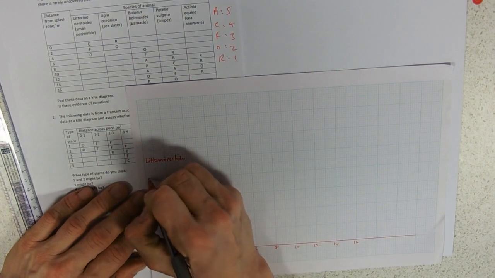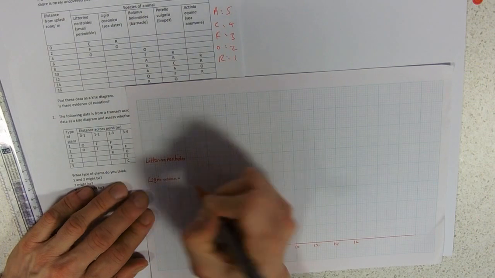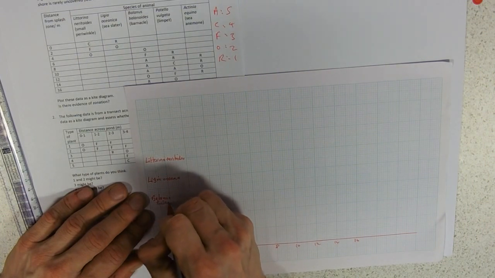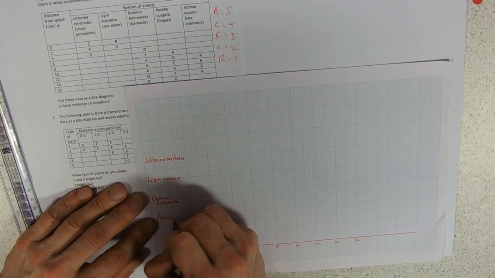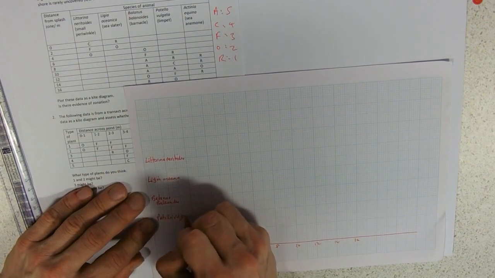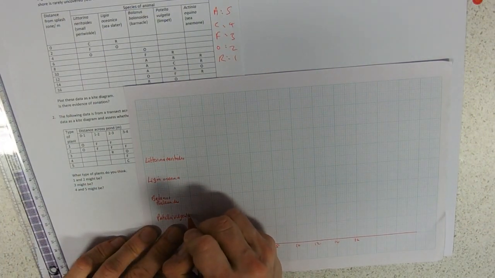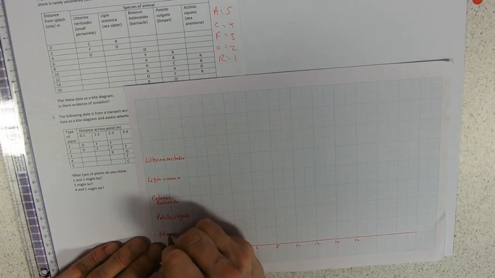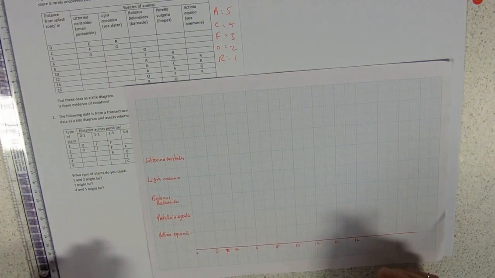We have got Ligia oceana, Balanus balanoides, Patella vulgata, and we have got Actinia equina. There we are, sea anemone.